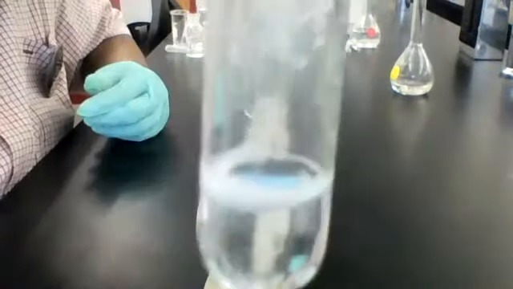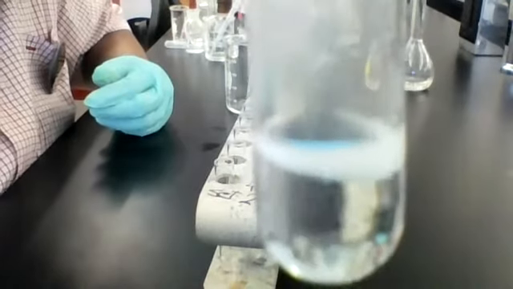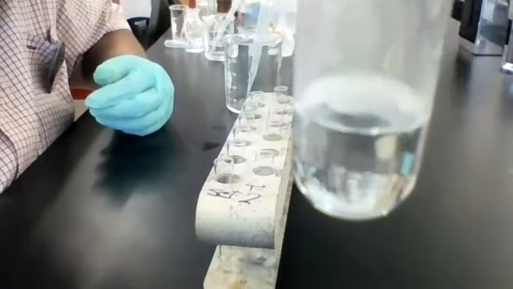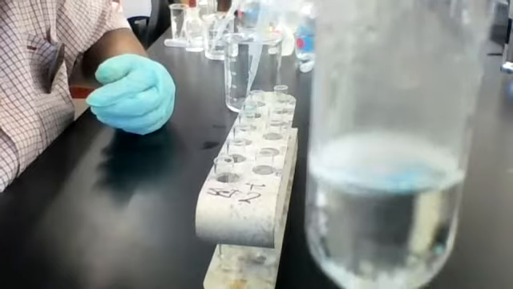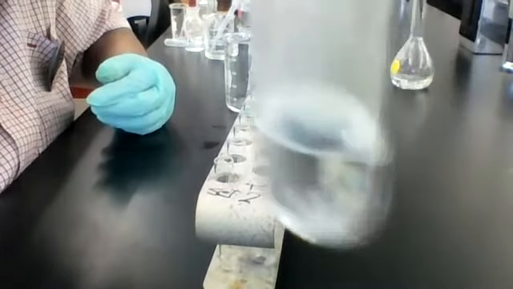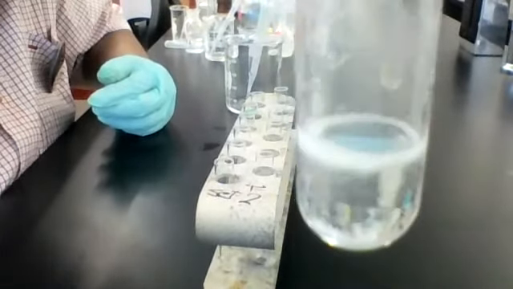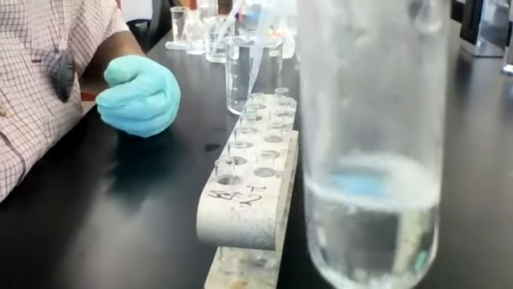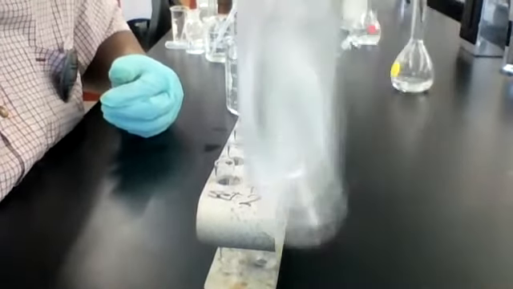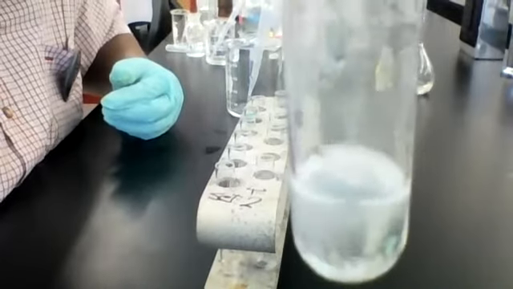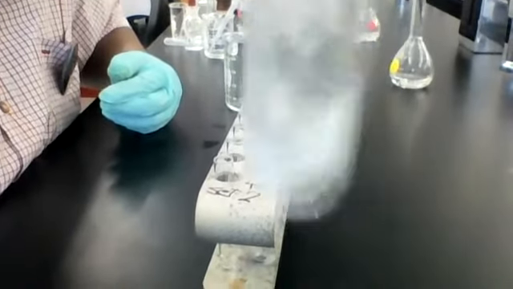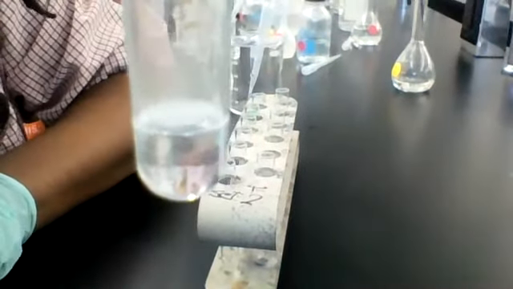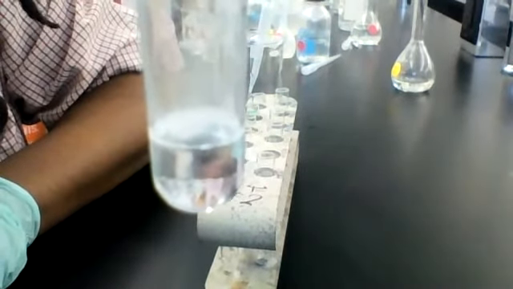It's going to keep going until the metal completely dissolves, then it will stop. So that piece of metal is getting smaller and smaller. Still fizzing. There's still fumes coming up out of it.